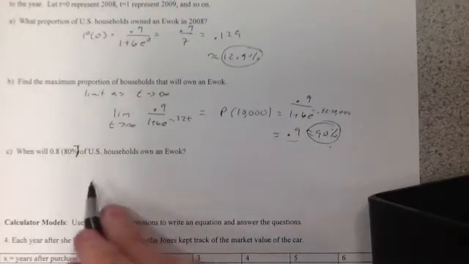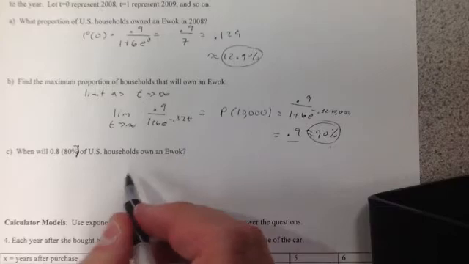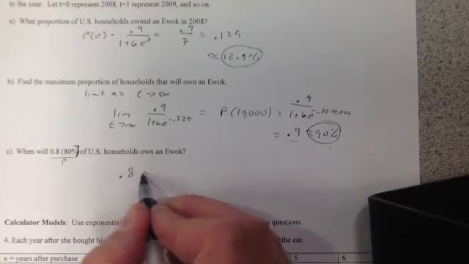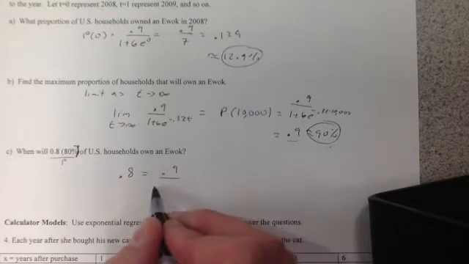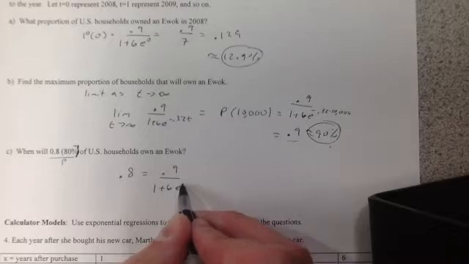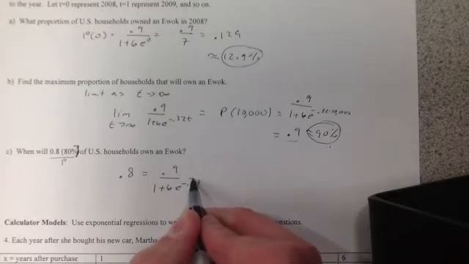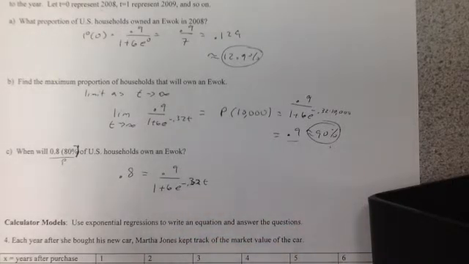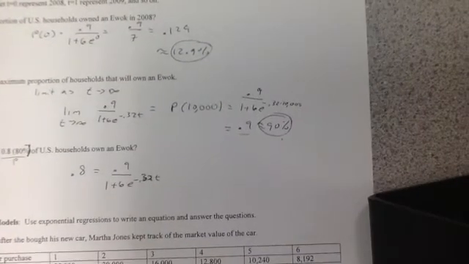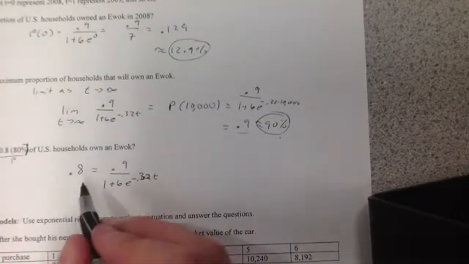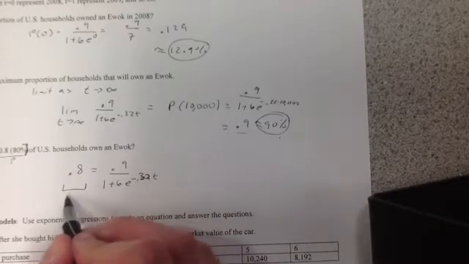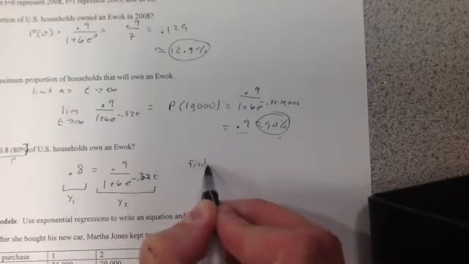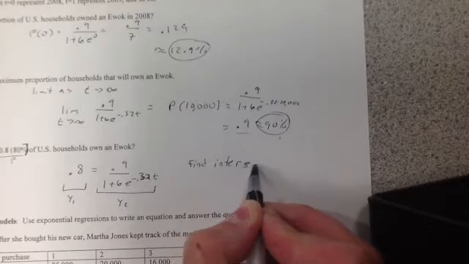When will 0.8, or 80%, of the households own an Ewok? Well, that's easy. This is now going to be P. So if I plug that into the formula, 0.8 equals 0.9 over 1 plus 6 e to the negative 0.32 t. Now, this is a little bit harder to solve, so just be careful. One of the best ways I know to solve this one is to use your calculator. We'll call this y1, plug this in for y2, and find the intersection. Since we're using a calculator, have fun with it.